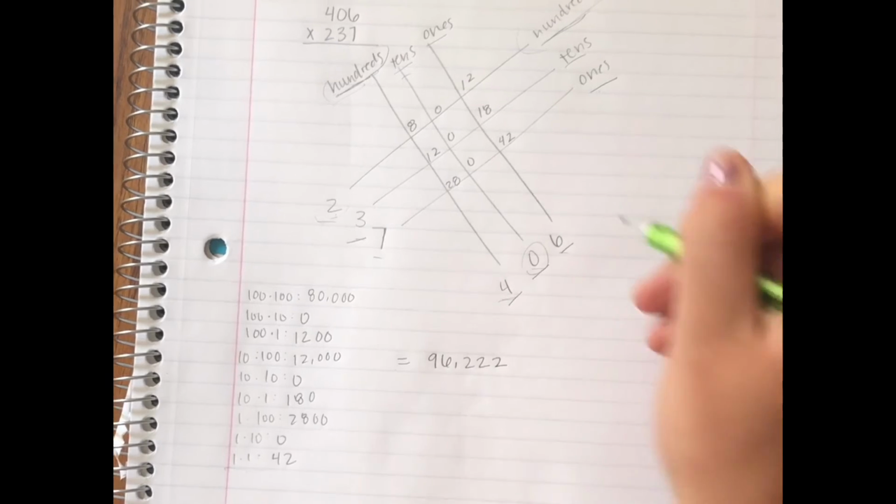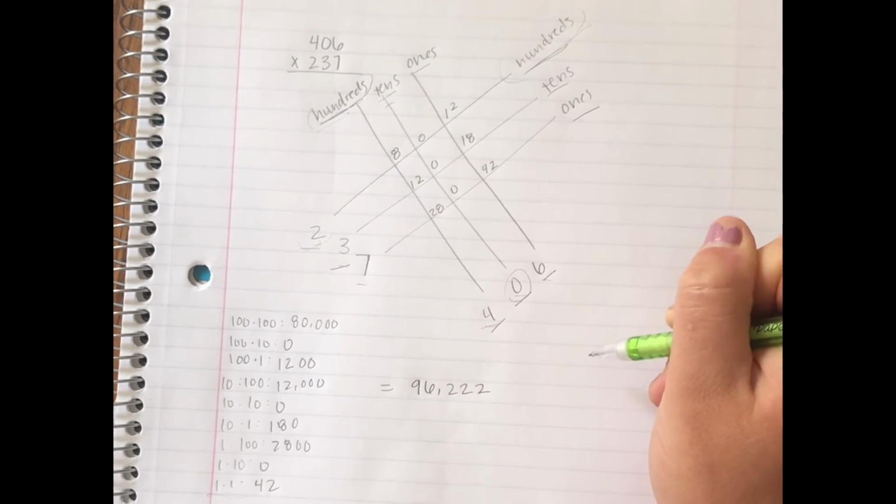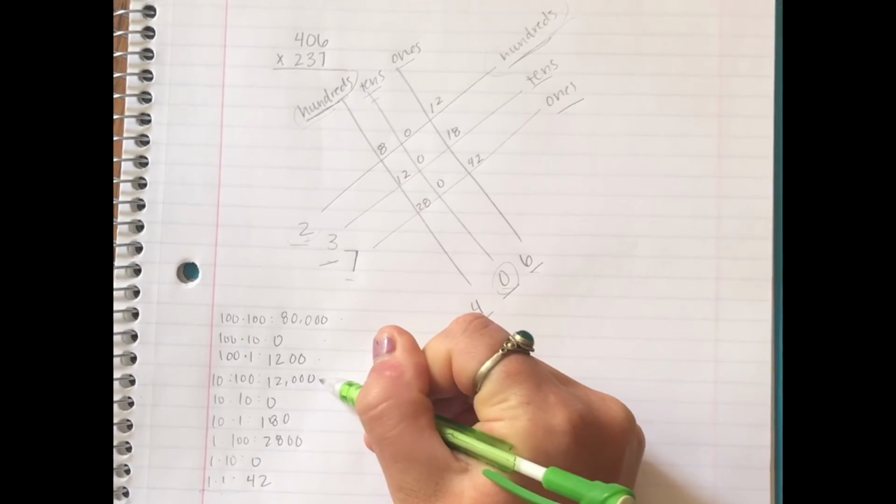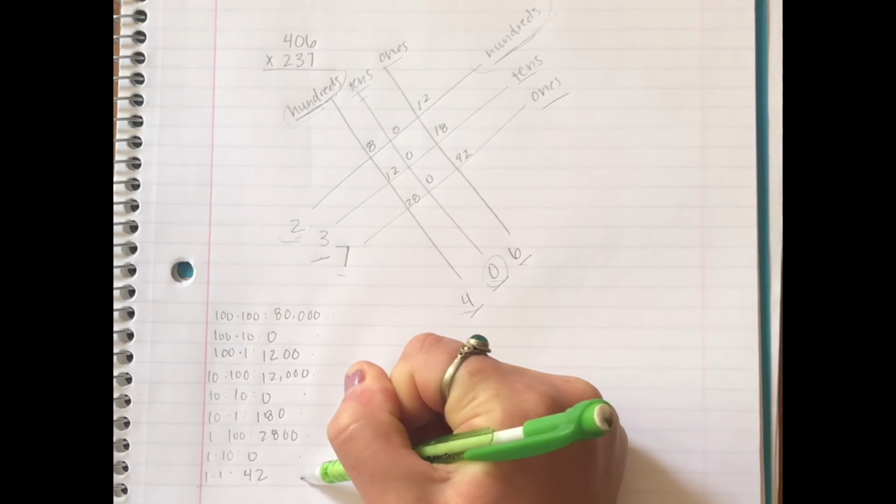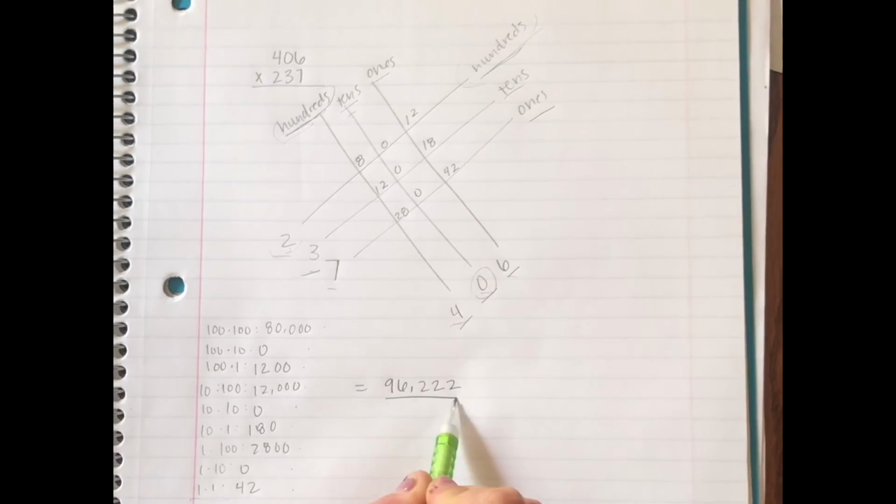So by using the line method, we can clearly separate every single place value and ensure that no number or value gets confused with another value, and clearly organize our work into columns and rows that make sense and get us to the final product.